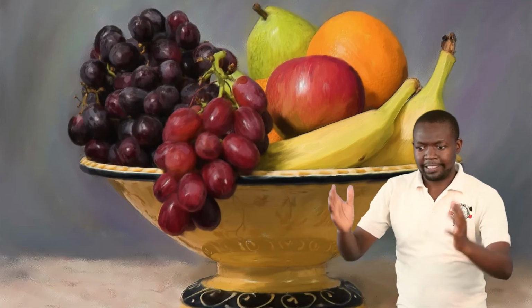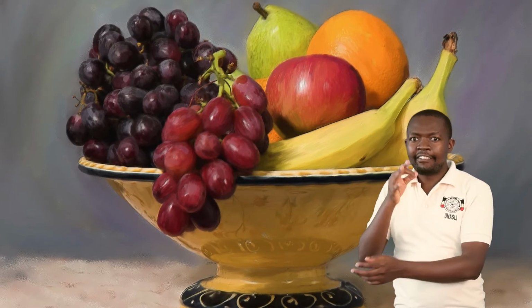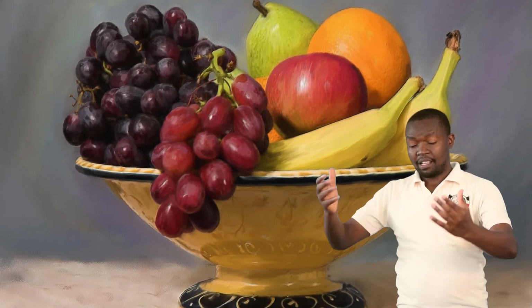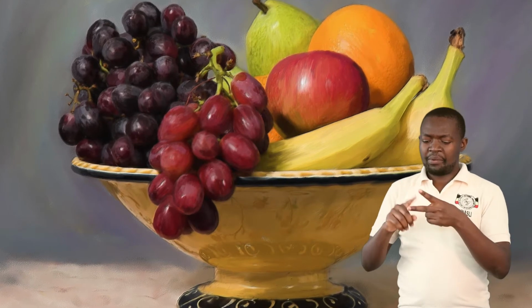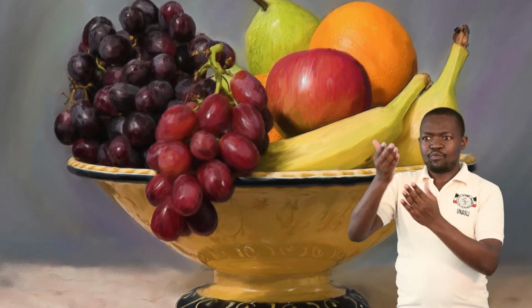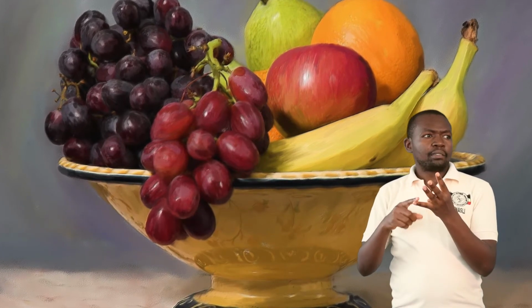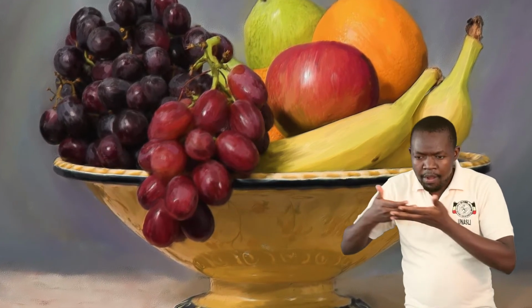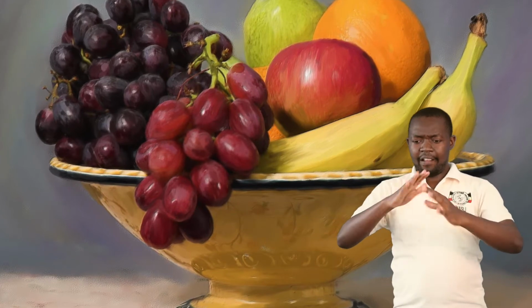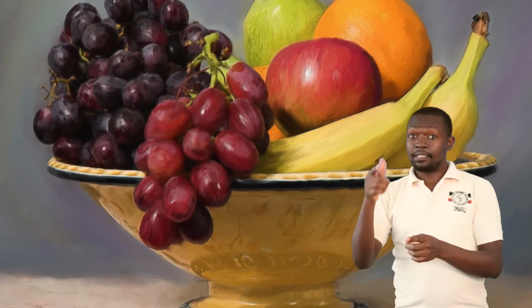Still life. I want to start with still life. Still life is where one has set maybe a basket of fruits. And in the basket, there are fruits of pineapple, pawpaw, sugarcane, apples, watermelon, oranges. A basket full of fruits is put on the table. And there, one is required to draw.